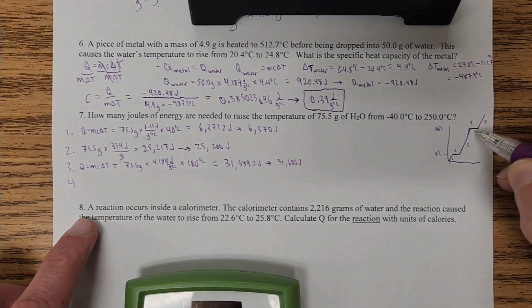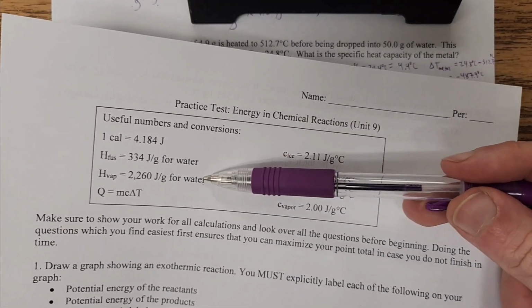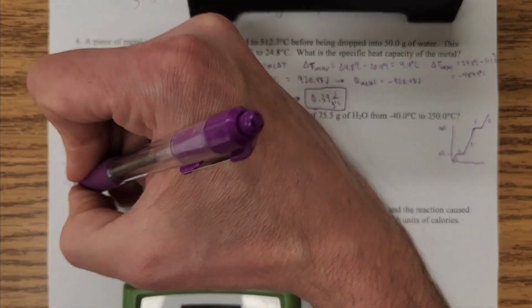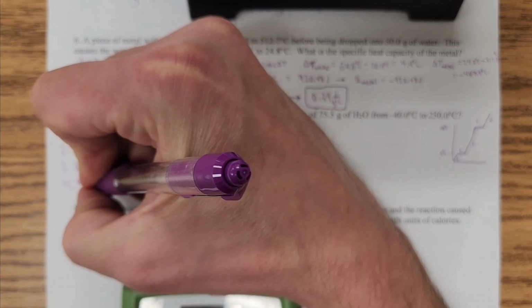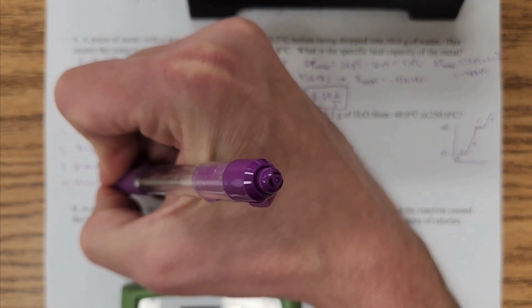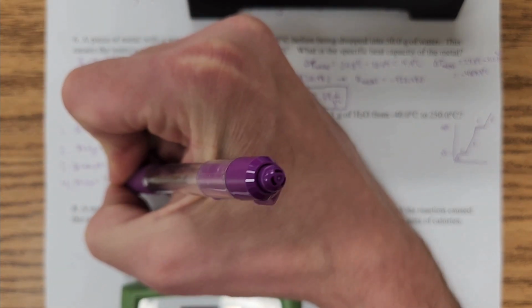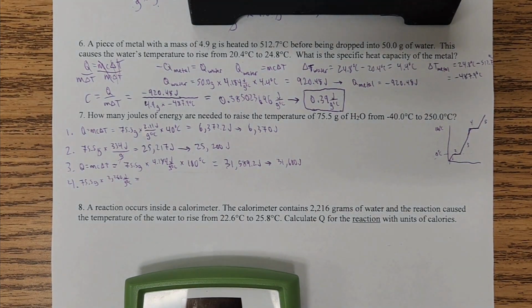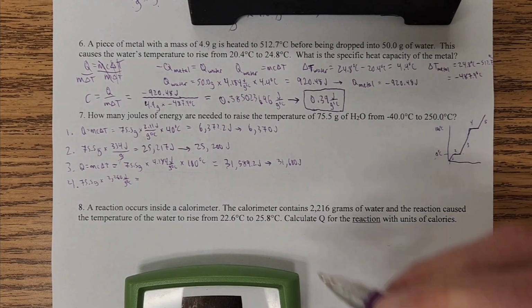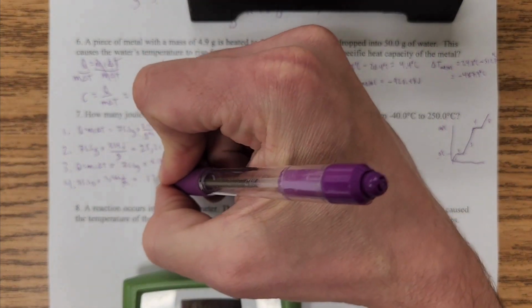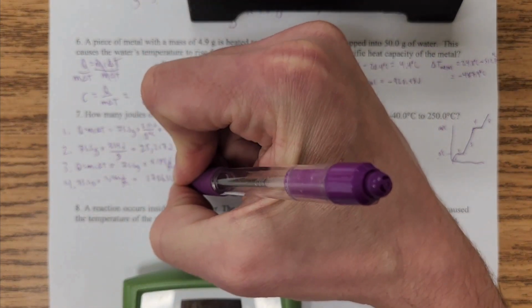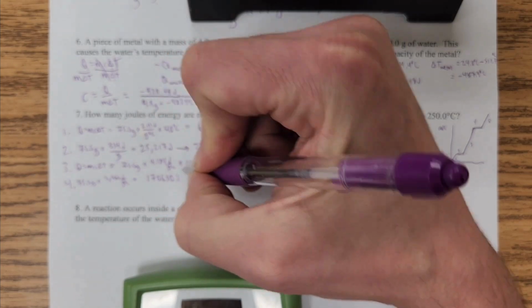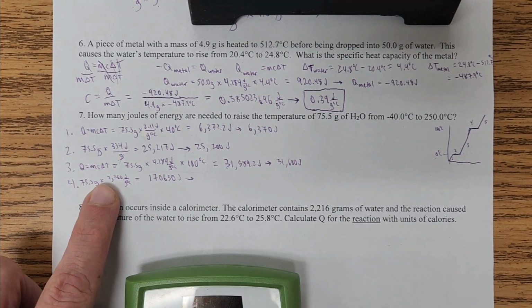All right, that calculation took us from 0 to 100 degrees. Now it's boiling water. Now to vaporize it. That number for vaporizing comes from here. So 75.5 grams times 2,260 joules per gram equals 170,630 joules, which I'll round for sig figs to 3 sig figs.